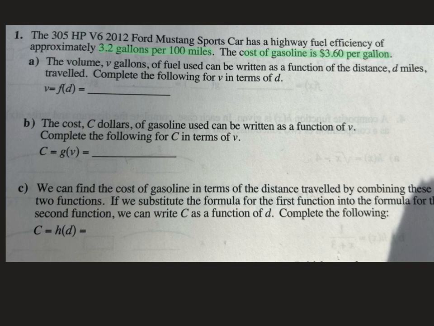Now, let's read the first part, 1A. The volume, which we're calling V, in gallons, of fuel can be written as a function of the distance D. Distance is in miles, and the variable D represents miles traveled. Complete the following for V in terms of D. So we are going to have V equals, and then somewhere over here has to be a D. That's what it means by in terms of D.